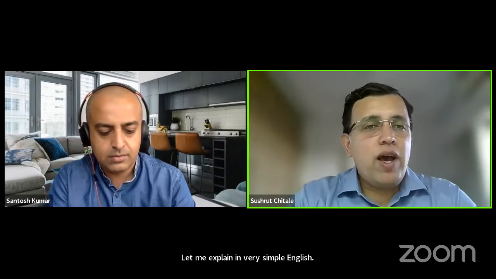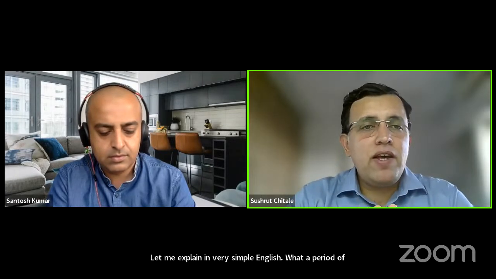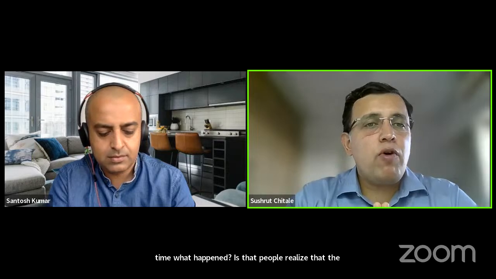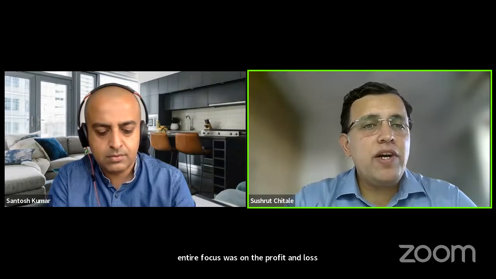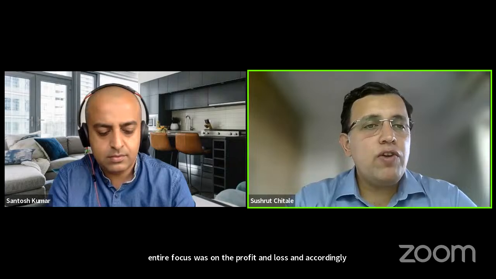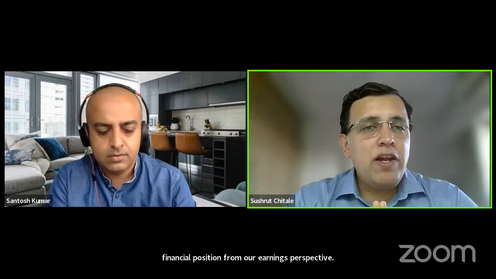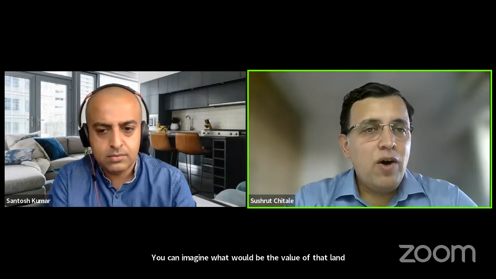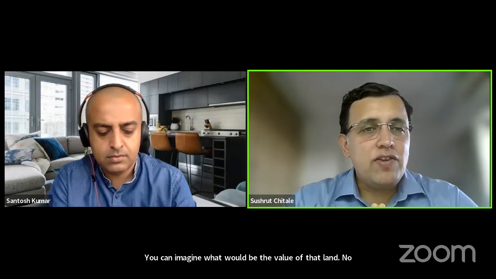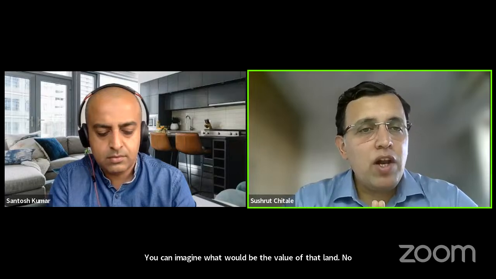Over a period of time, what happened is that people realized that the entire focus was on the profit and loss account, and accordingly, the balance sheet was not really presenting the real financial position from an earnings perspective. Say, for example, you take a Tata Steel balance sheet, with so much land in Jamshedpur bought 100 years back. Today, you can imagine what would be the value of that land itself. Now, what happens in such cases? Do we need to really revalue the land?